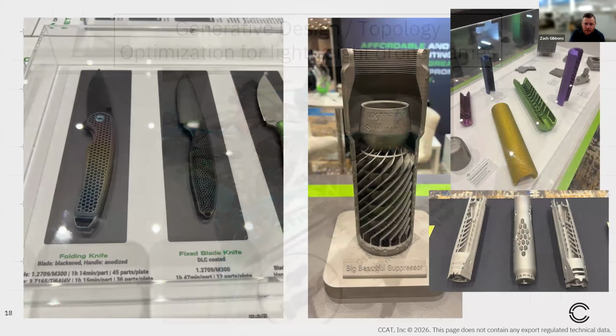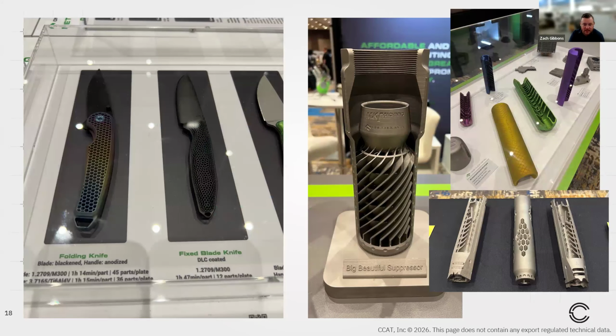Some other examples. I'm a knife guy. I thought it was fantastic that they're additively manufacturing knives. We have some examples on the right side of the screen of suppressors from the firearm manufacturing industry, which oddly enough are ideal geometries for additive. We have internal features that would be difficult, if not impossible, to create other ways. Couple that with a lot of self-supporting geometries in the print, and we have some very printer-friendly geometries to make out of metal.